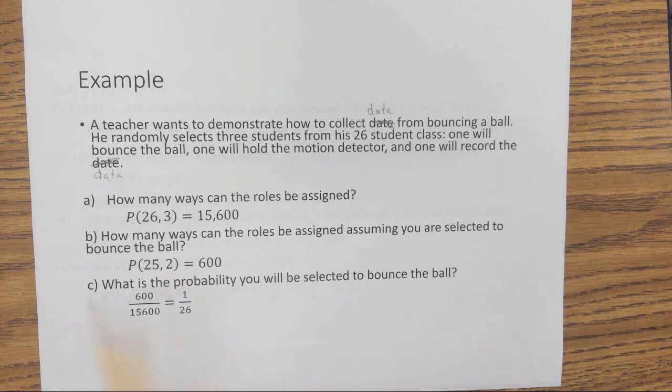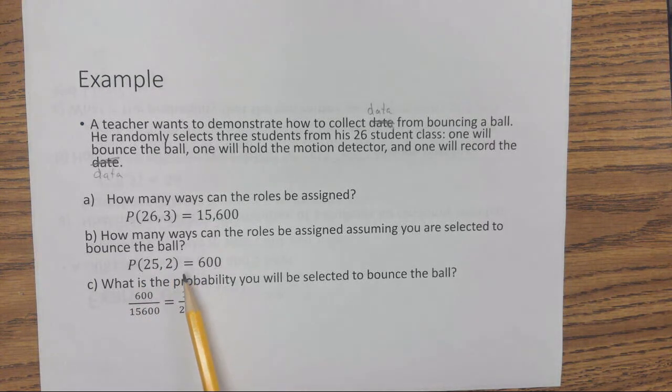Now, we want to know how many ways can the roles be assigned, assuming you are selected to bounce the ball. So you're selected to bounce the ball. That means there's 25 students left and 2 more slots to fill. So I do 25, then my permutation, then I do the 2 because that's the 2 slots to fill, and I get 600.